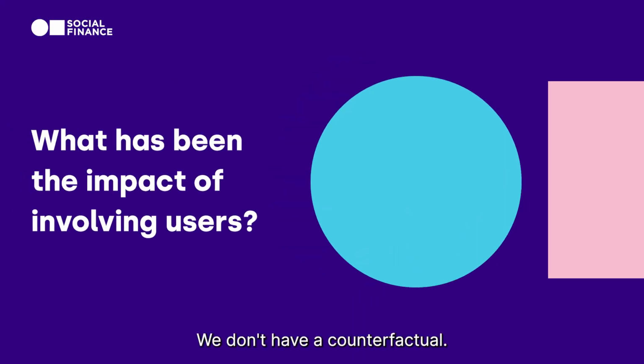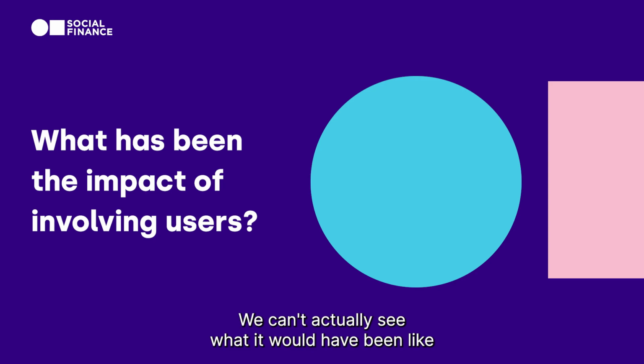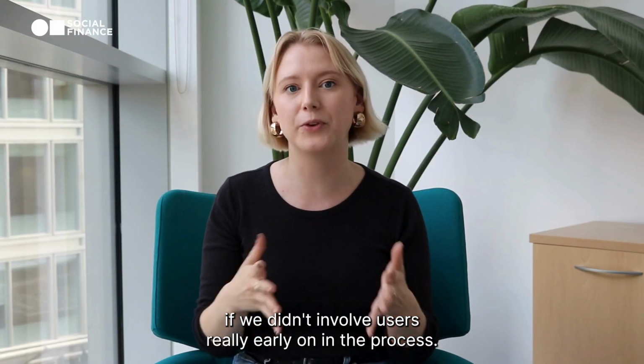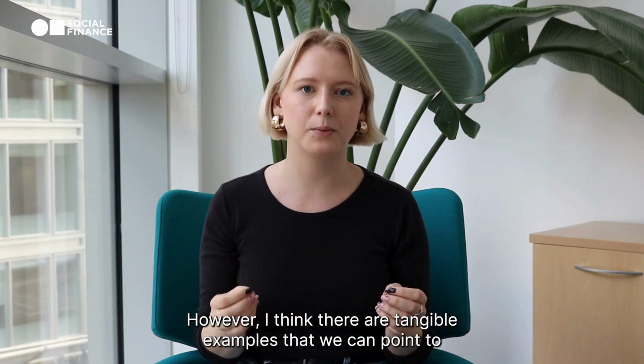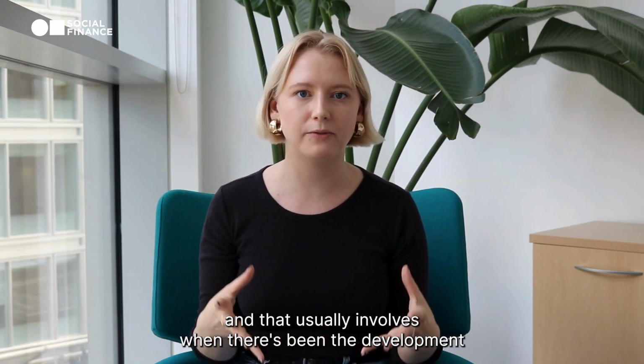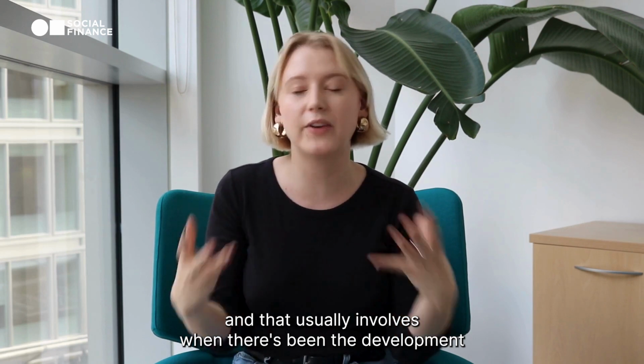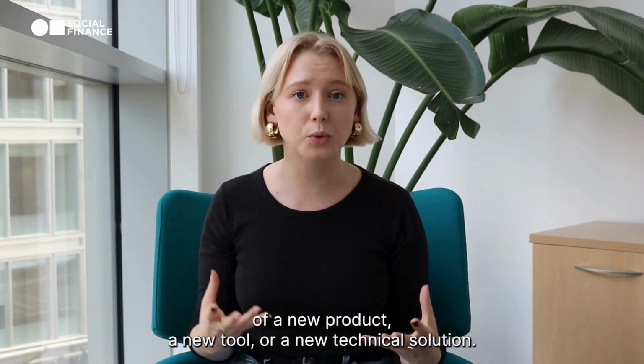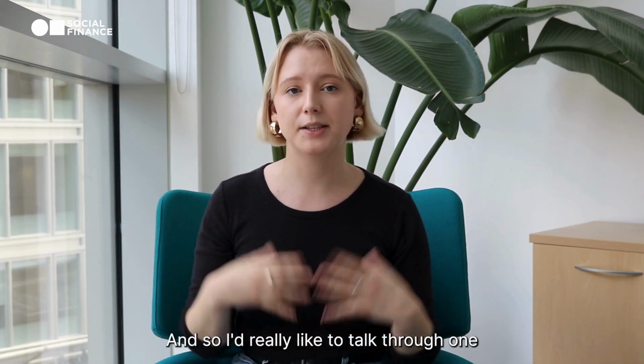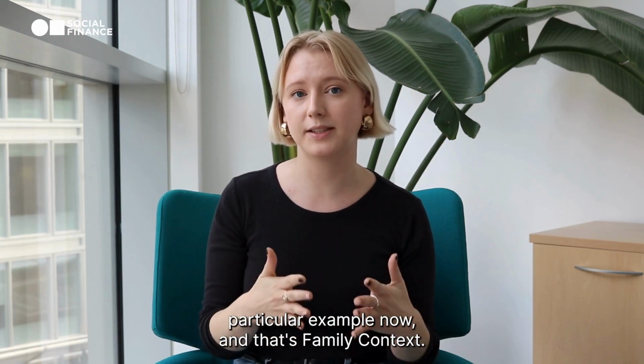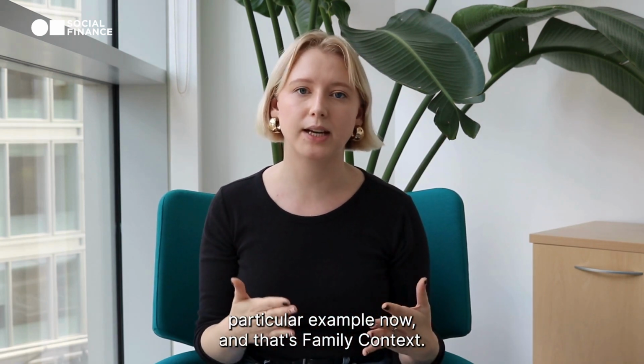We don't have a counterfactual. We can't actually see what it would have been like if we didn't involve users really early on in the process. However, I think there are tangible examples that we can point to, and that usually involves when there's been the development of a new product, a new tool, or a new technical solution. And so I'd really like to talk through one particular example now, and that's Family Context.